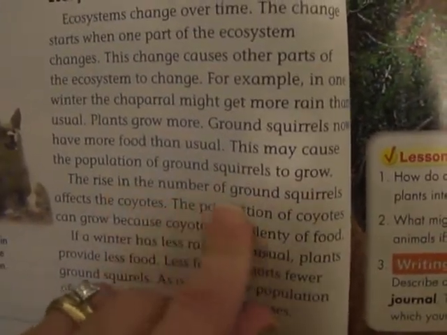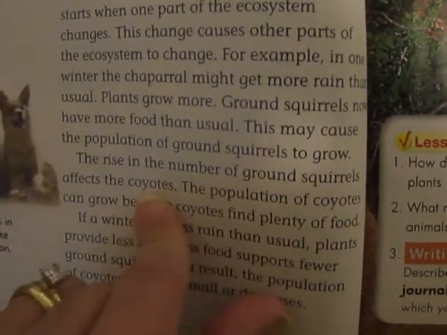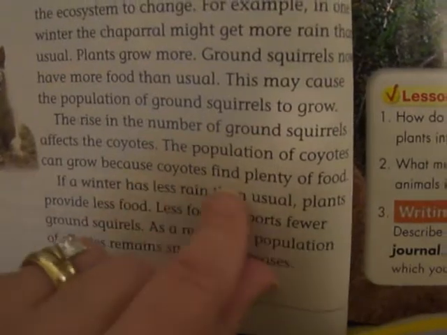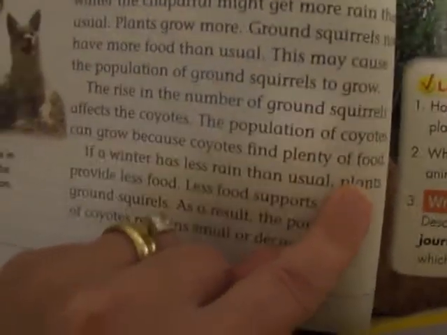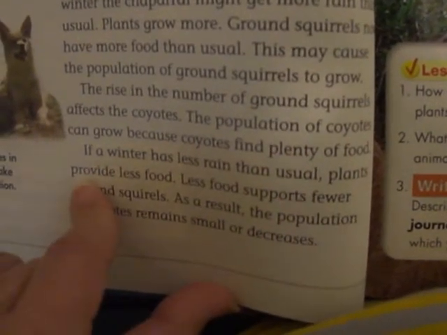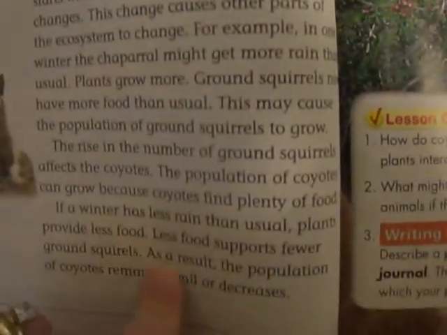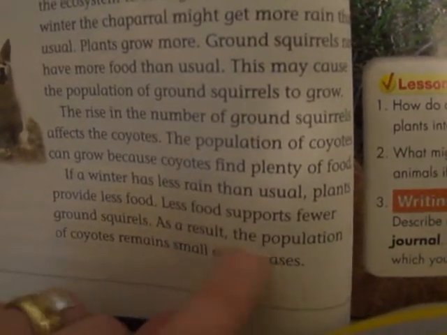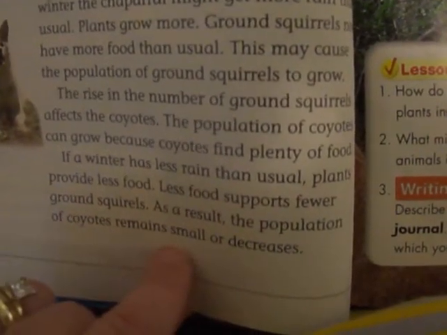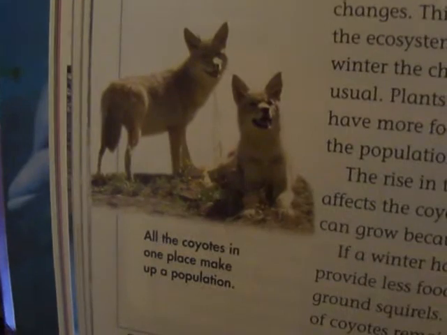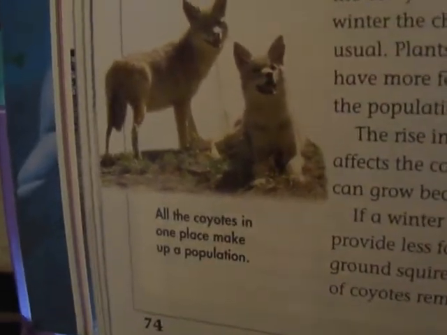The rise in the number of ground squirrels affects the coyotes. The population of coyotes can grow because coyotes find plenty of food. If a winter has less rain than usual, plants provide less food. Less food supports fewer ground squirrels. As a result, the population of coyotes remains small or decreases. And in this picture, it says all the coyotes in one place make up a population.